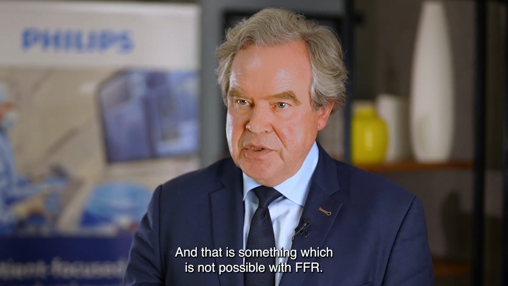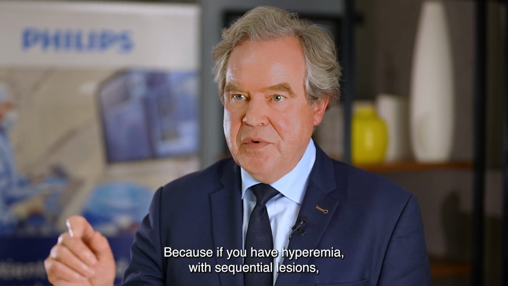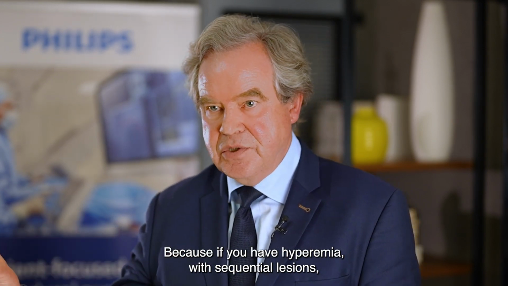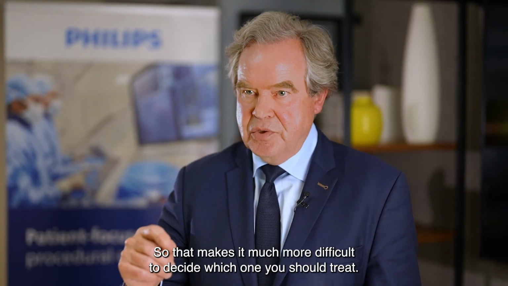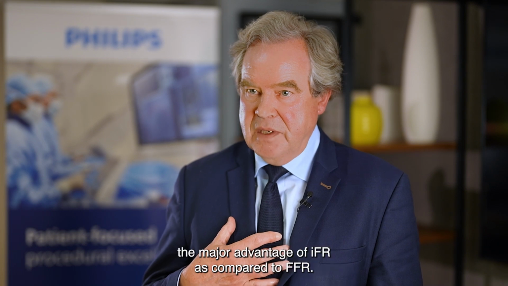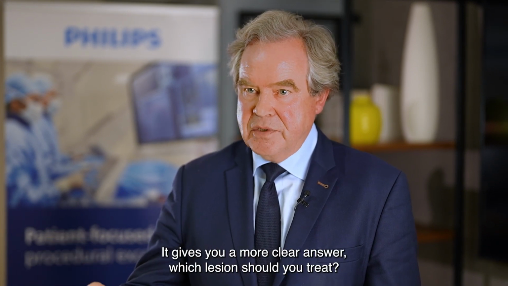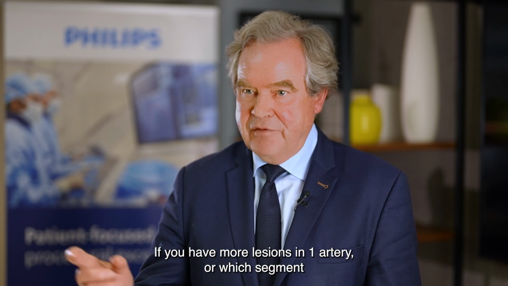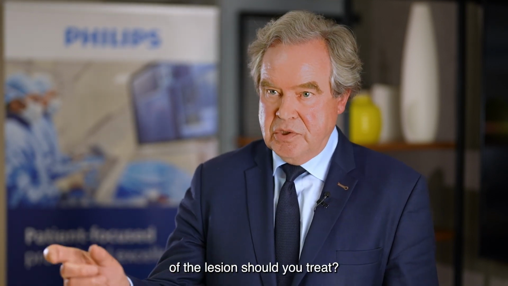And that is something which is not possible with FFR, because if you have hyperemia, with sequential lesions you always have interplay. So that makes it much more difficult to decide which one you should treat. And that is the advantage, in my personal view the major advantage of iFR as compared to FFR. It gives you a clearer answer on which lesion you should treat, if you have more lesions in one artery, or which segment of the lesion you should treat.